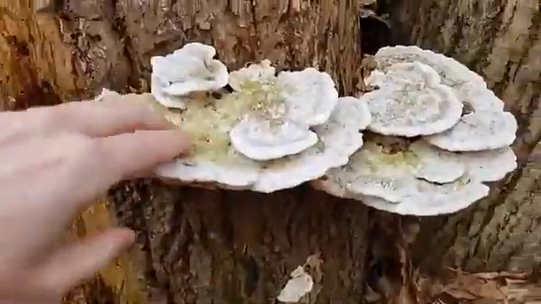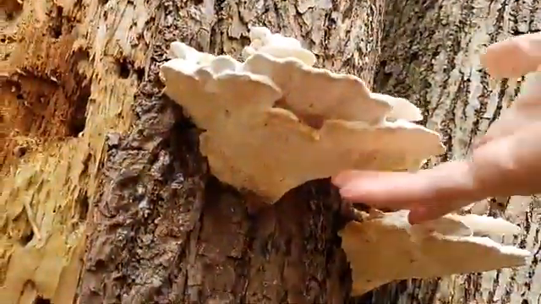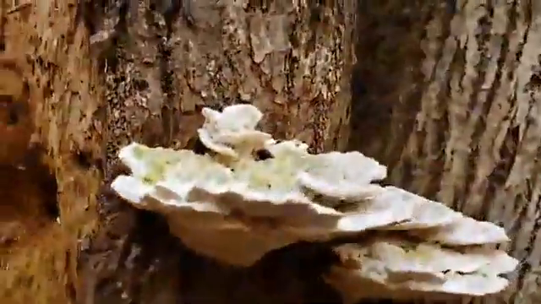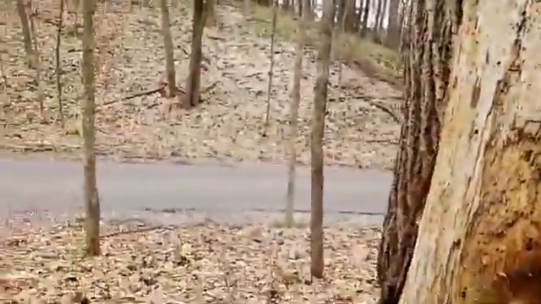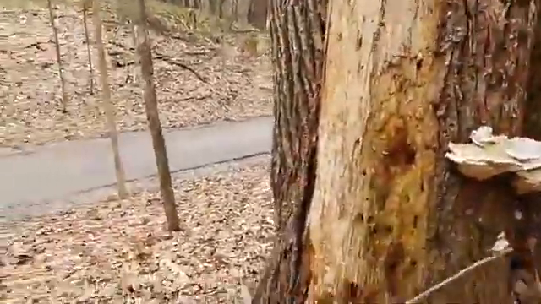It's really hard. And then underneath, it's really important that you look at the underside of the fungus. And so you can see that it has kind of a spongy look down there. I know enough to know that's important, but not enough to know what that means as far as what kind of fungus it is.